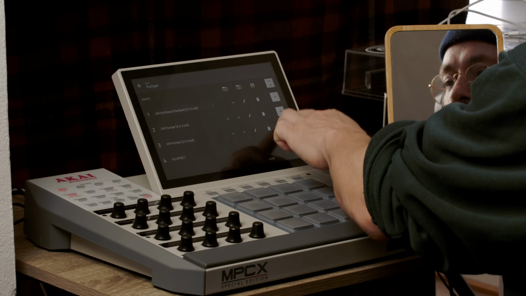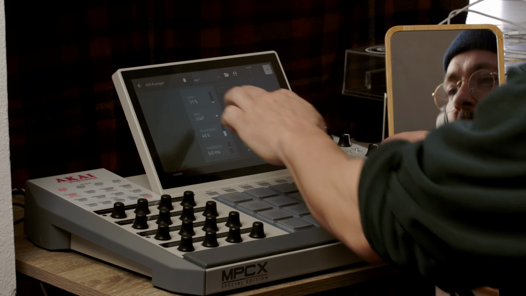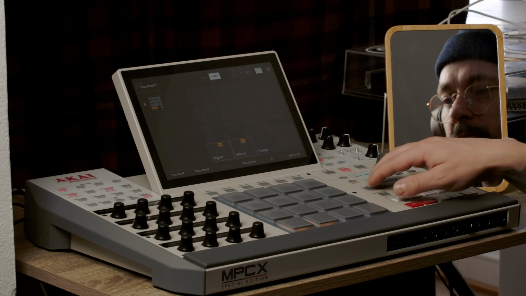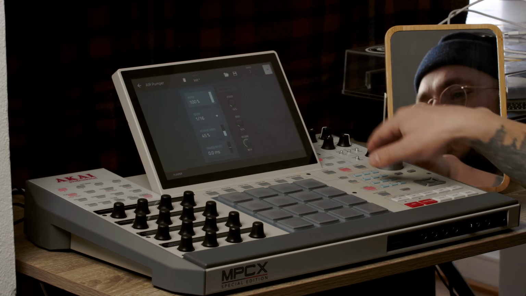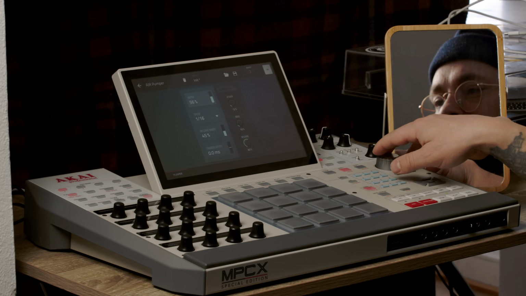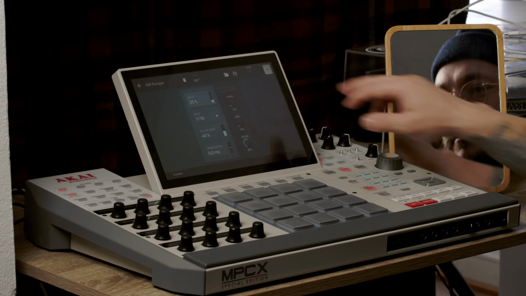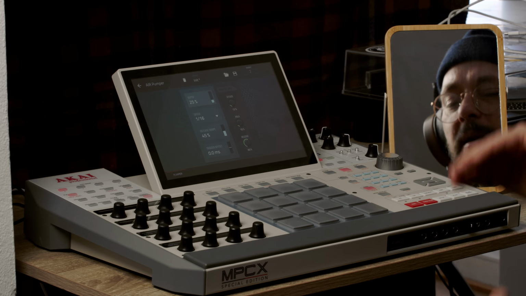So if we go inside of that first one, let's just play with one. Go inside. My depth is low. Right? It's that pumping effect.